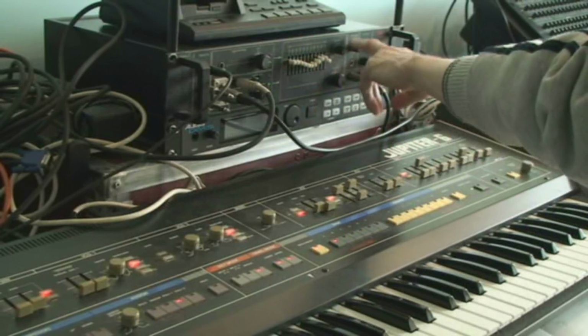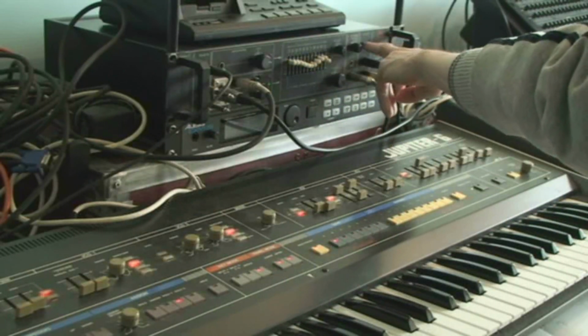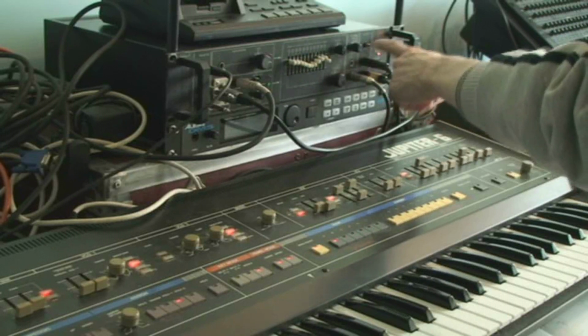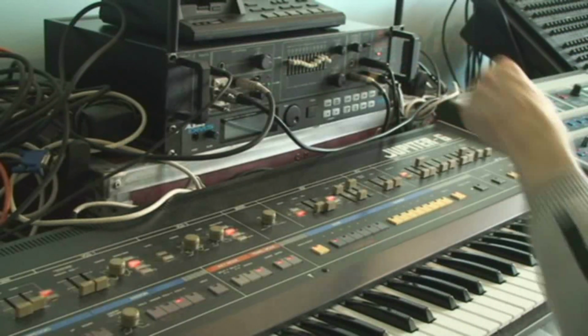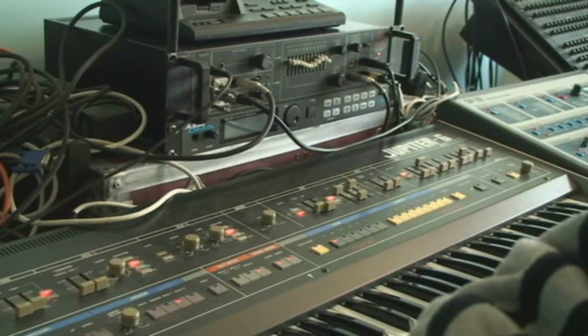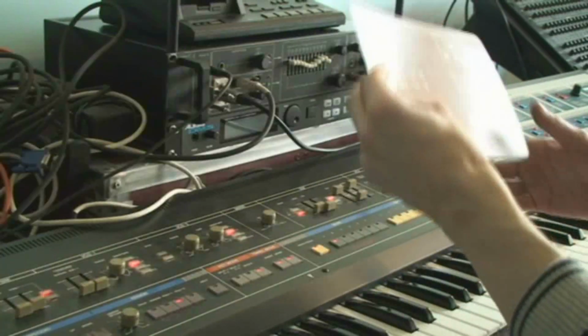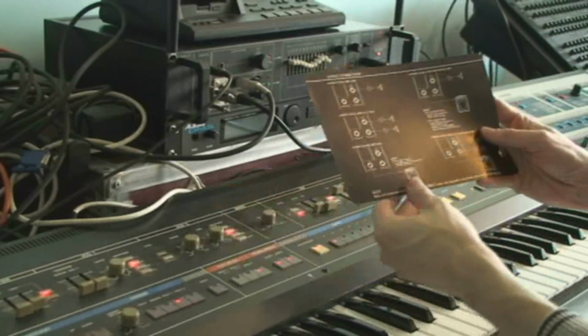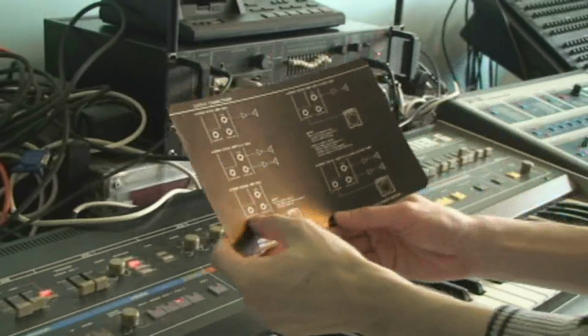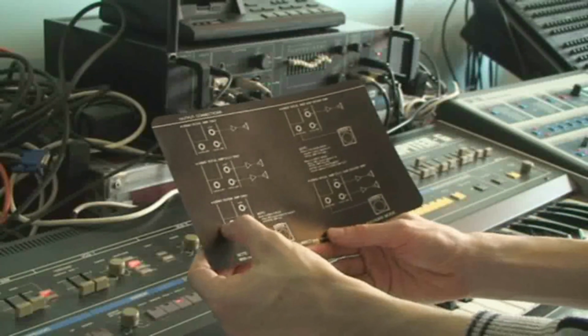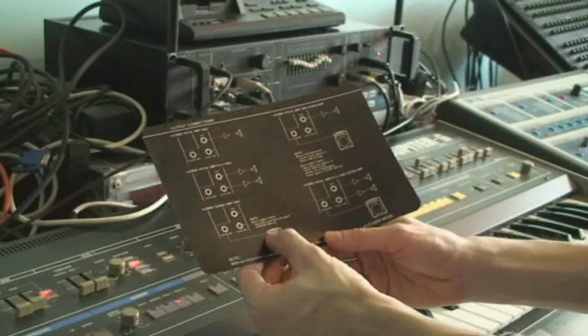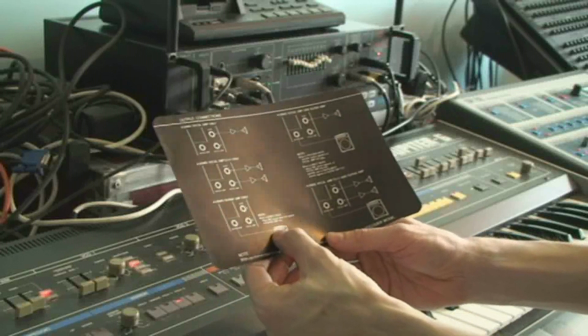Volume, that's obvious. Phones level, obvious. Output, match that to your mixer. And then you've got a variety of options here which are quite useful. And in the manual, free with the manual, you get this card. Then you can split it so you can have the instrument or the carrier coming out separately. That's good for checking whether your sound's any good or not.